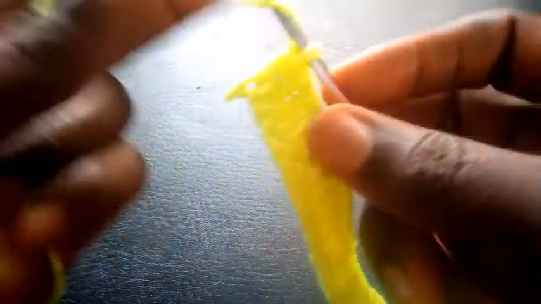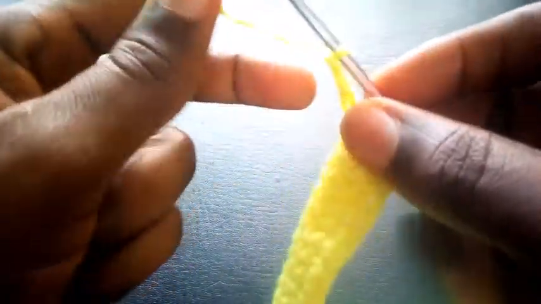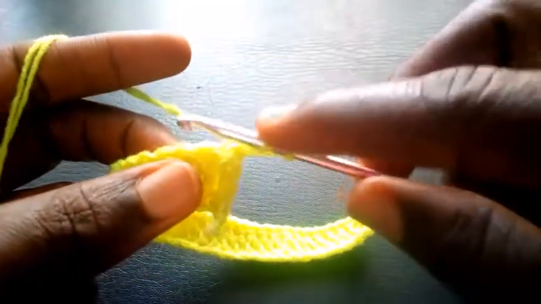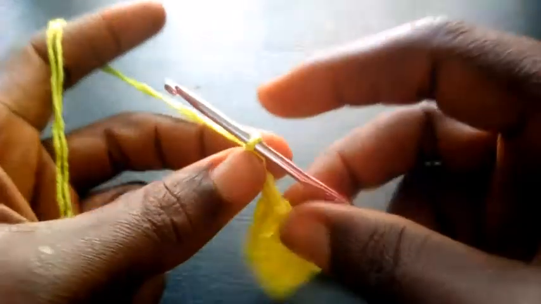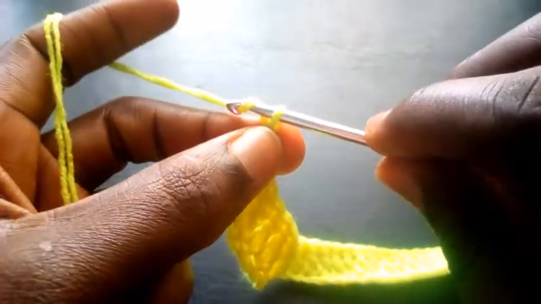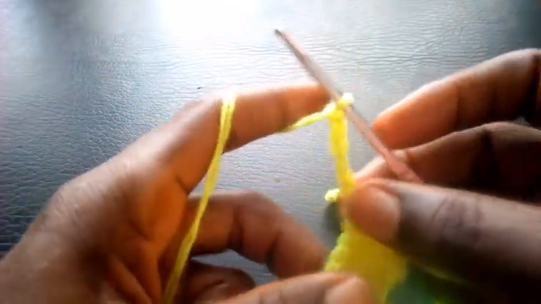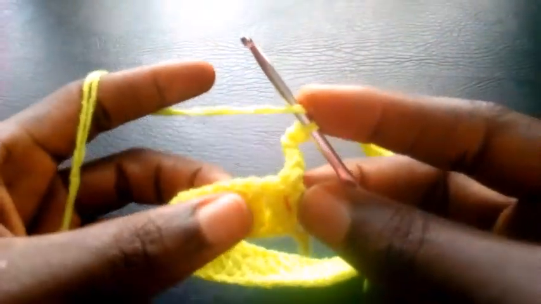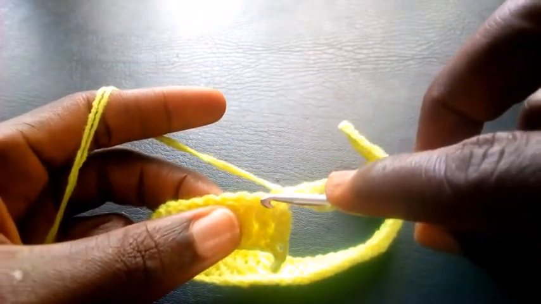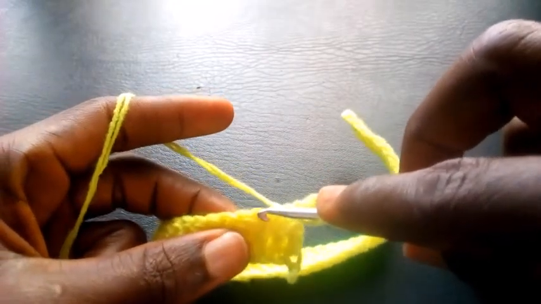I'm going to chain three. One, two, three. So I yarn over. After three, I'm going to include extra four. One, two, three, four. So right now I yarn over. So that extra four, so I'm going to count one, two, three, four.